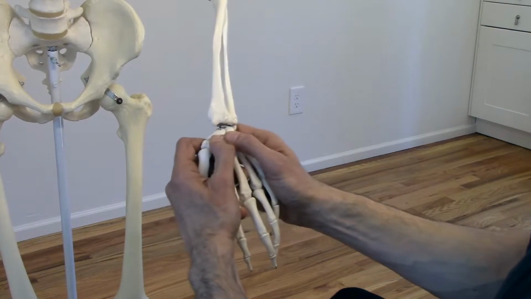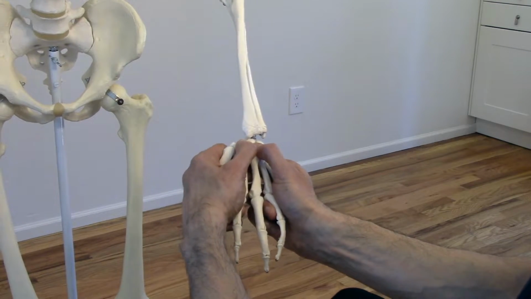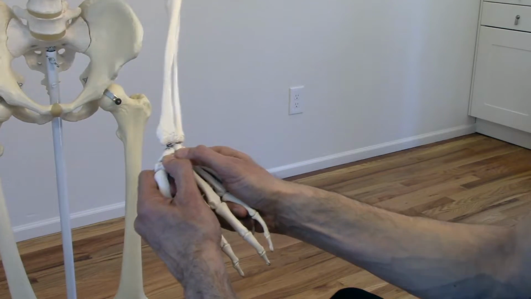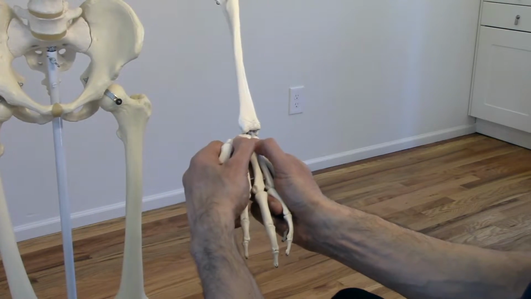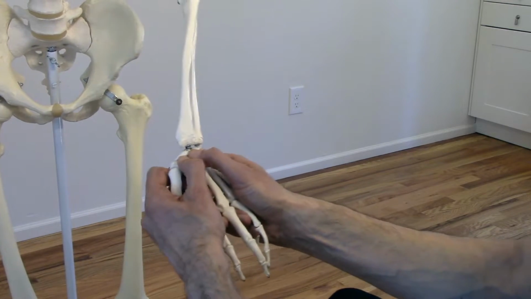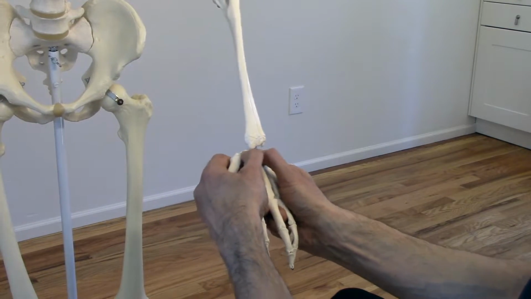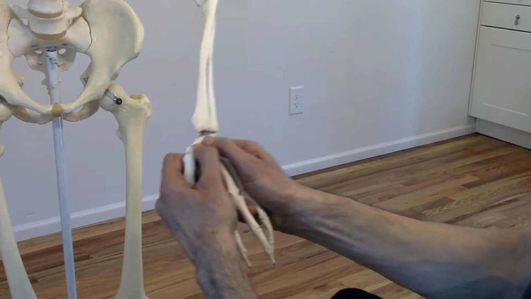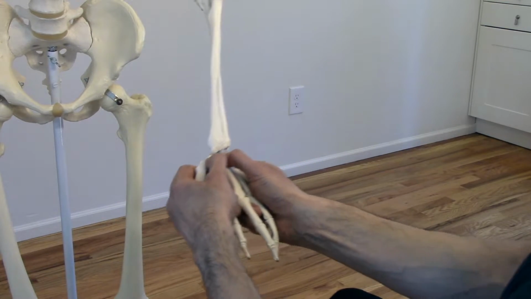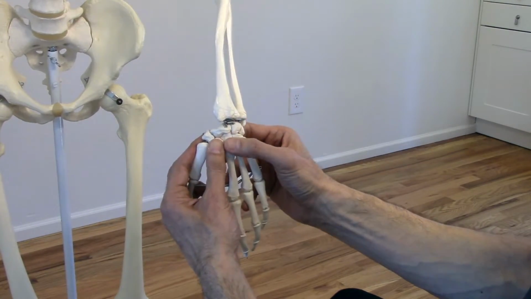Once I've established extension, then I'm going to work on that side-to-side glide, or ulnar or radial deviation, and get an idea of how it moves and where it doesn't move. What we basically want to do is reestablish motion. So if it's stuck in a certain plane, we want to try to reestablish motion. A little bit of traction and glide. So extension, and then we've got ulnar deviation and radial deviation. Flexion is usually rarely limited with the scaphoid injury.